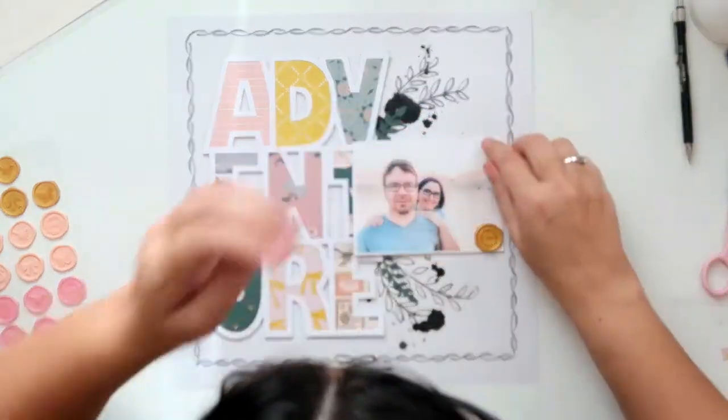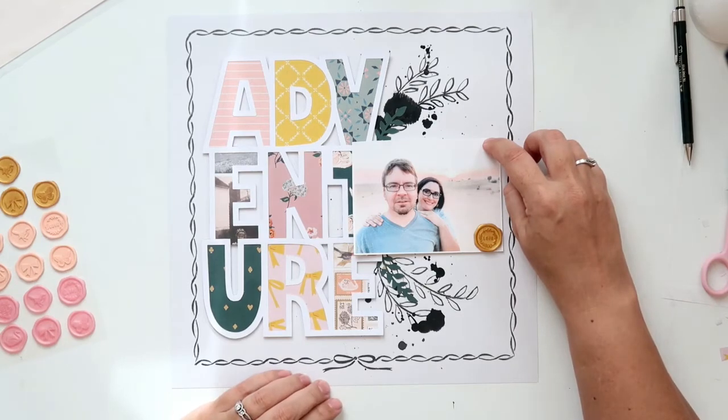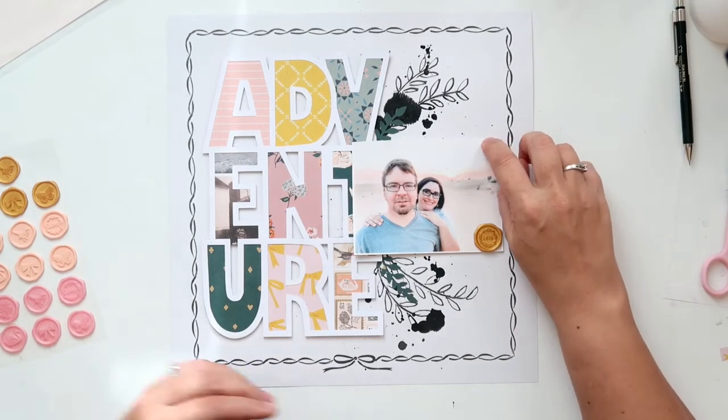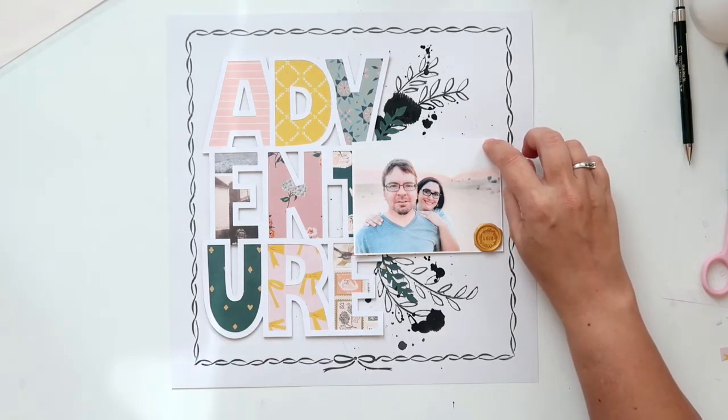As you can see, I've used my punch to punch out some little leaves, and I'm going to be placing them above and below the photo with the little sprigs that I drew. I'm going to be adding some more of those in a bit.